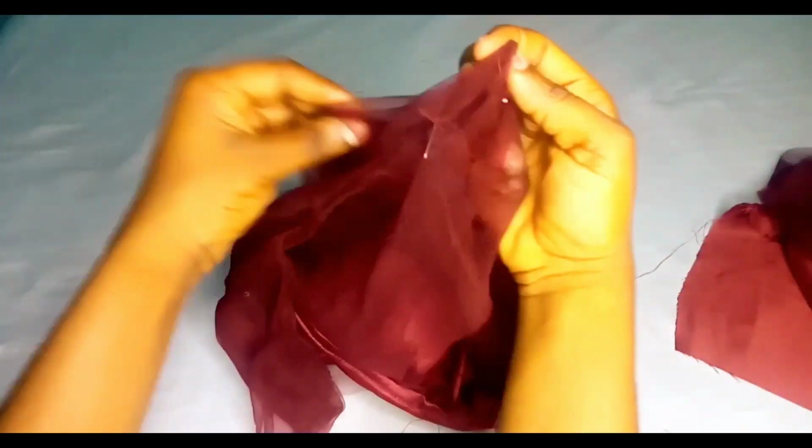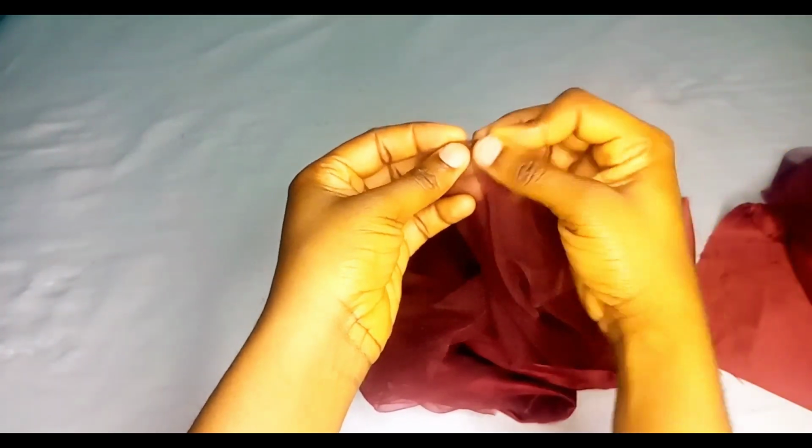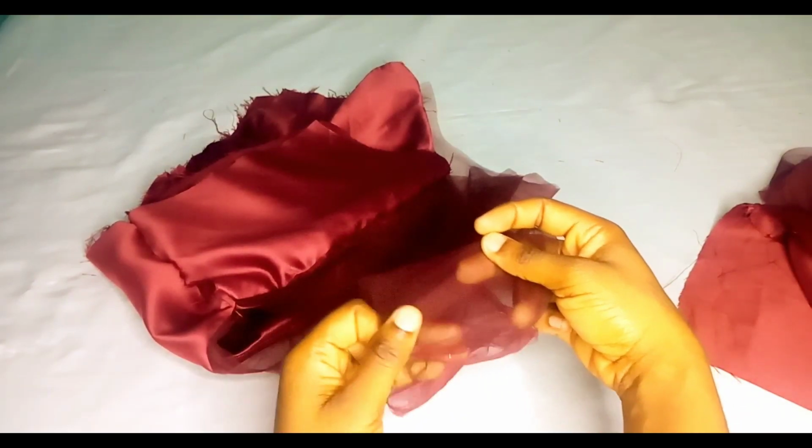So hold these two parts. Did you see? So that by the time you are done sewing it, you are going to hold it like this and then sew it, so that when you open it up, this is what you are going to have. Did you see? This is what you are going to have for this back part.